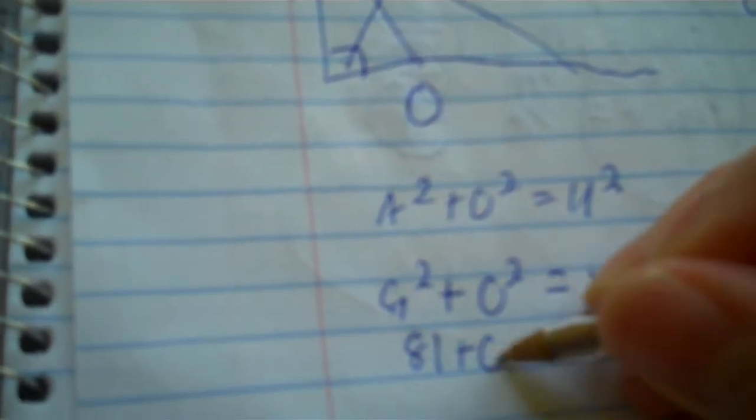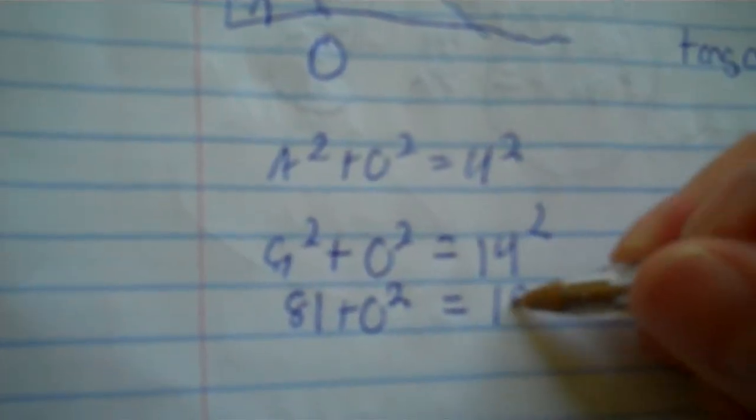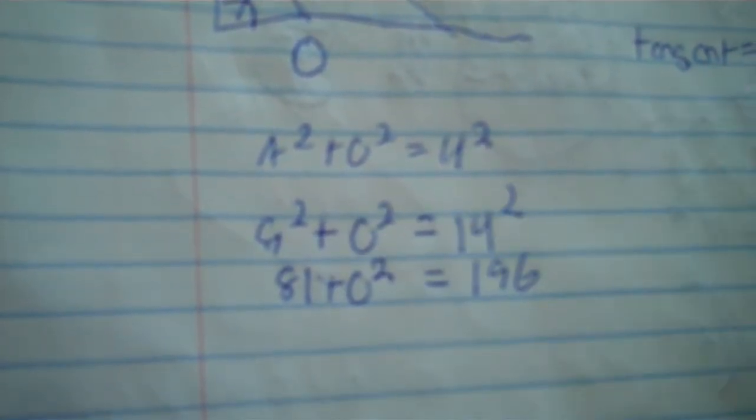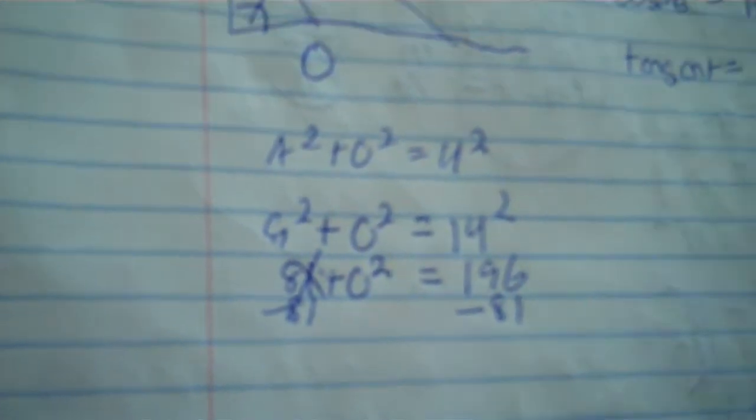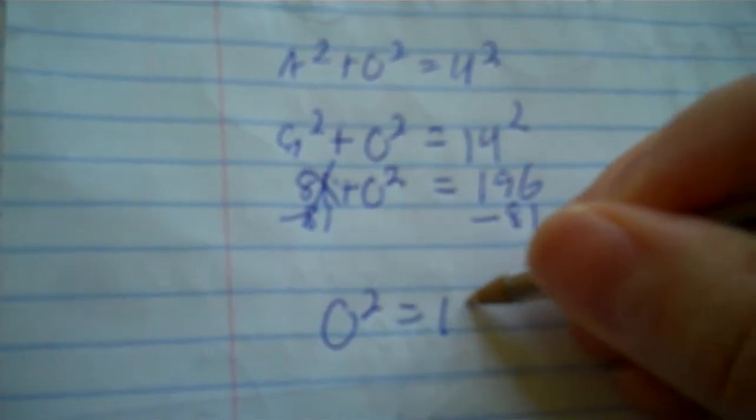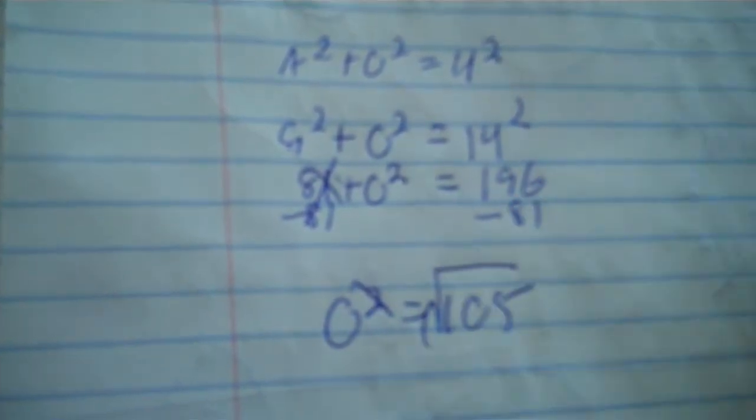So 9 times itself is 81. And then 14 times 14 is 196. Again, you've got to get these on the same side together, so you would subtract. And that's 105. So O to the second equals 105. And then I find the square root of 105 on a calculator.